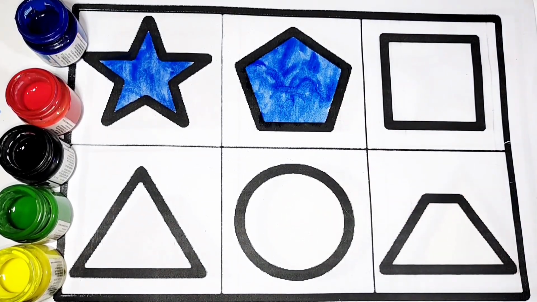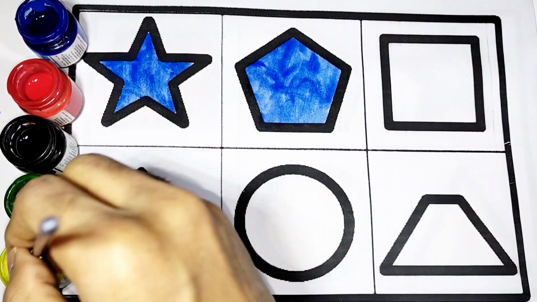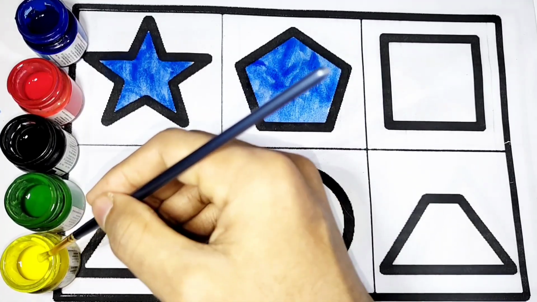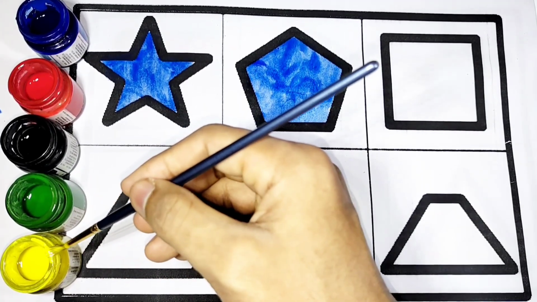And the next one is square. Kids, now we are using yellow color. Now we are mixing and using the color of yellow.